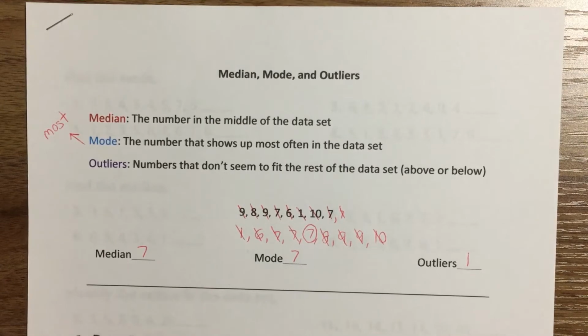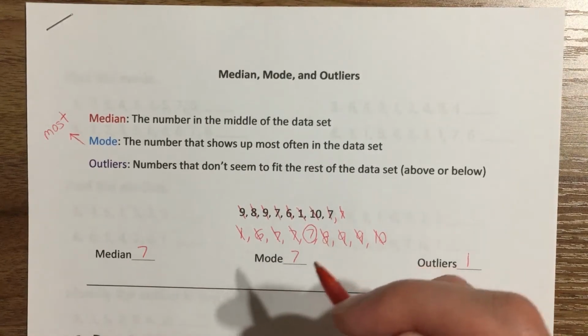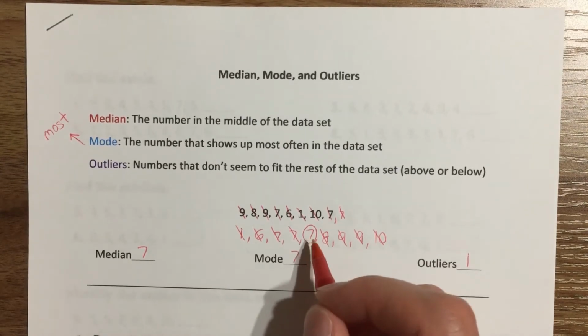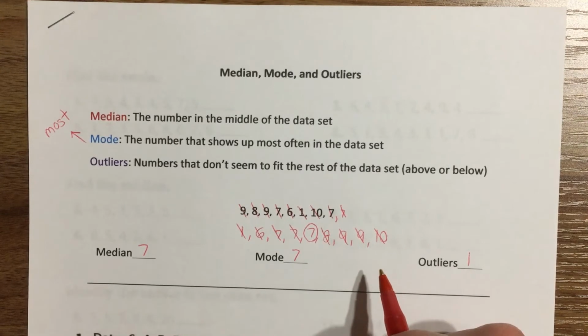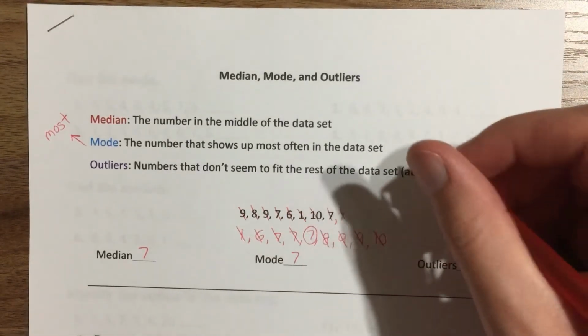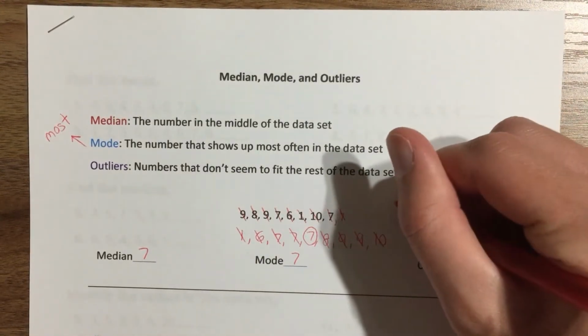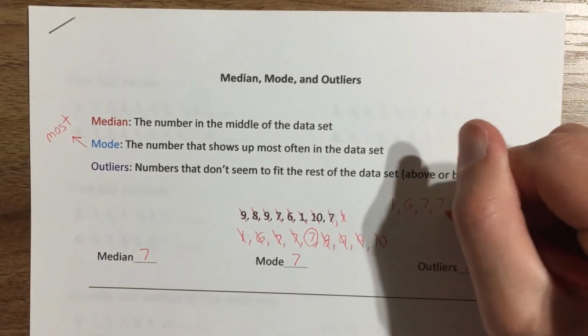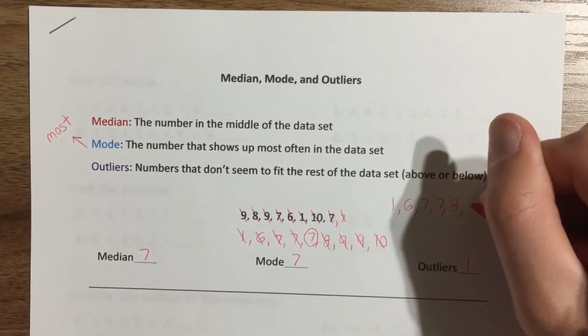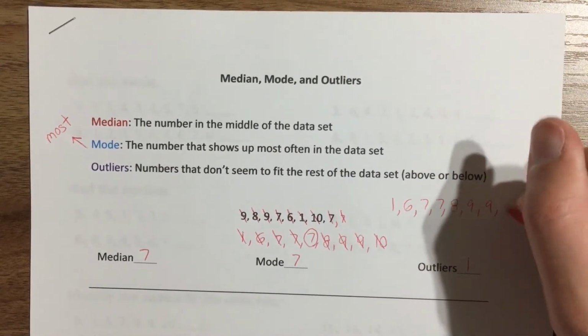The reason I added that 9th number is because when it's an odd number of numbers, there's going to be a number right in the middle, and we can just circle that. That's our median. If I left this up here, however, and if I just left it without that other 7, we would have had 1, 6, 7, 7, 8, 9, 9, and 10.